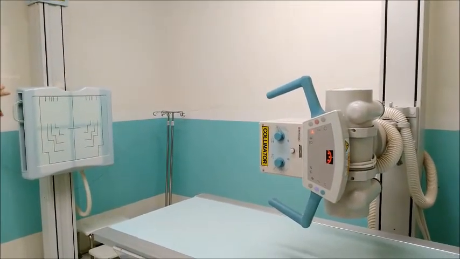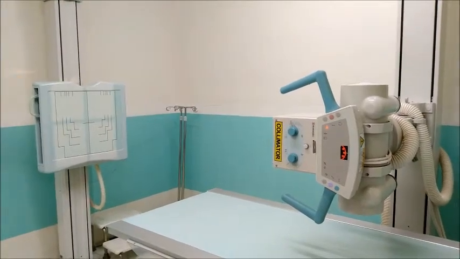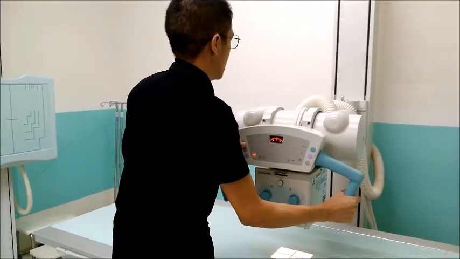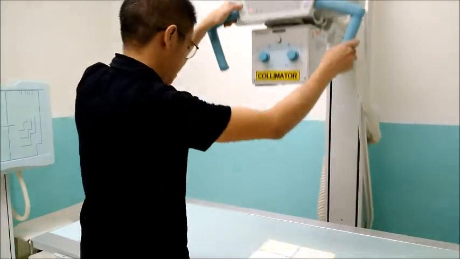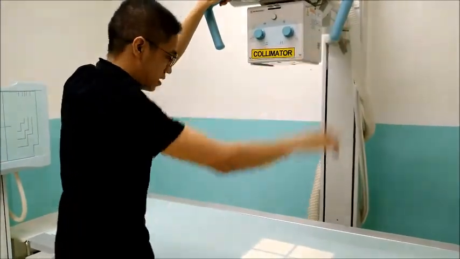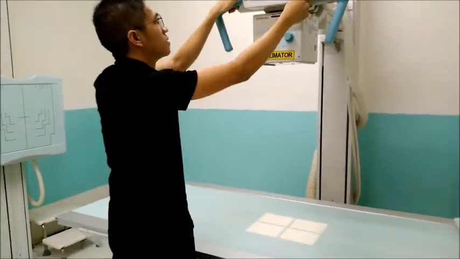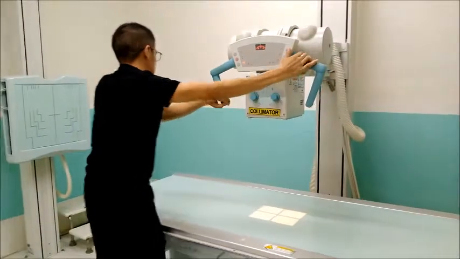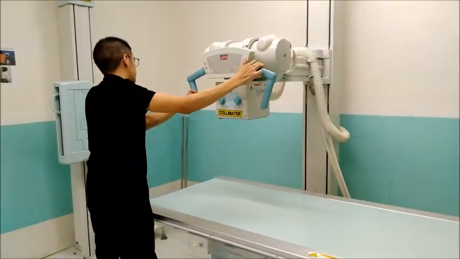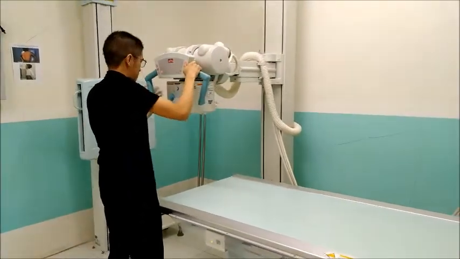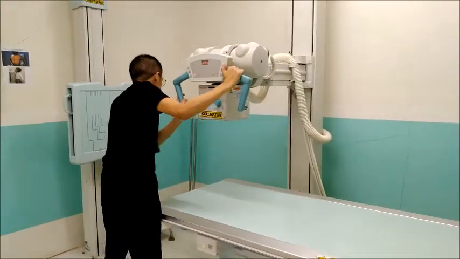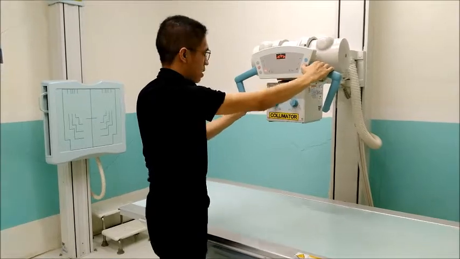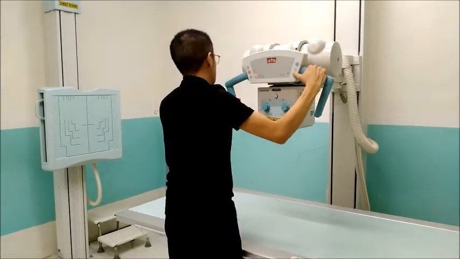So the X-ray tube will be directed towards the chest end, and if ever the patient is lying down on the radiographic table, the X-ray tube will be directed towards the X-ray table. Then the left and right movements. Forward and backward. Then release.